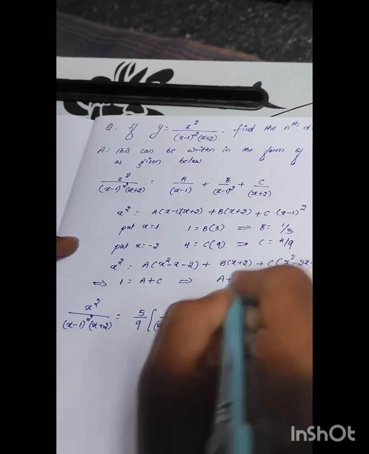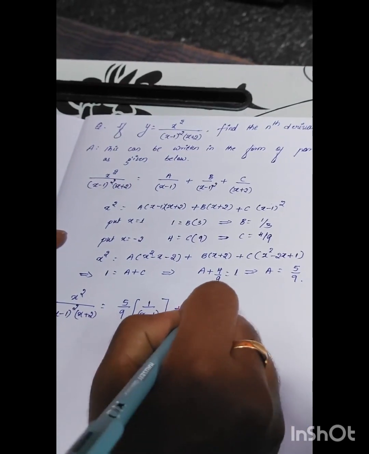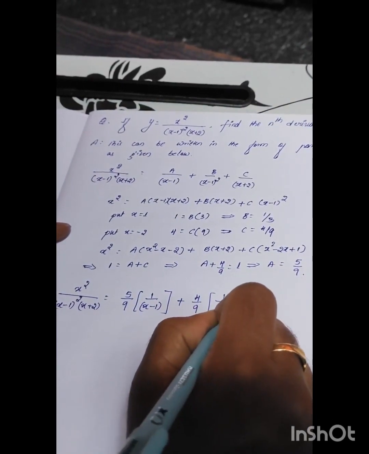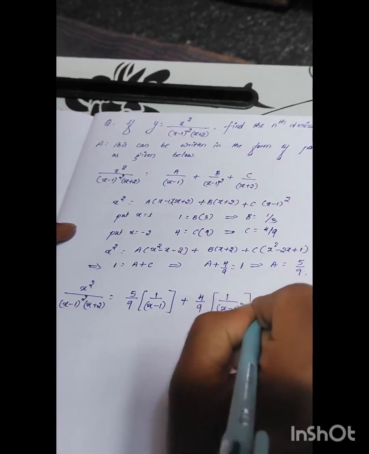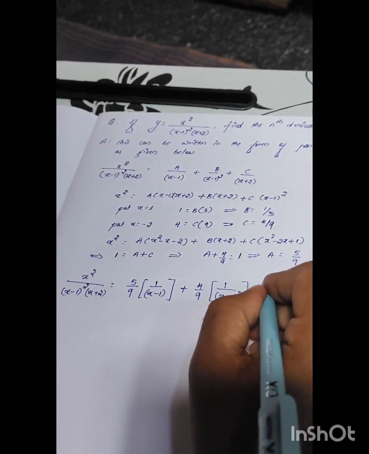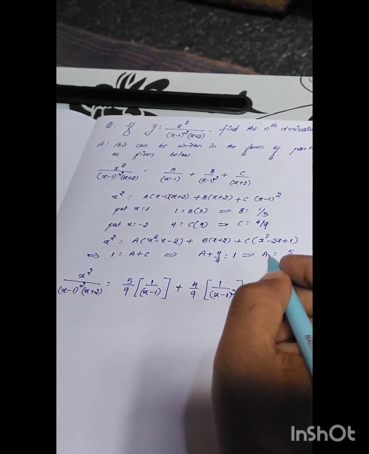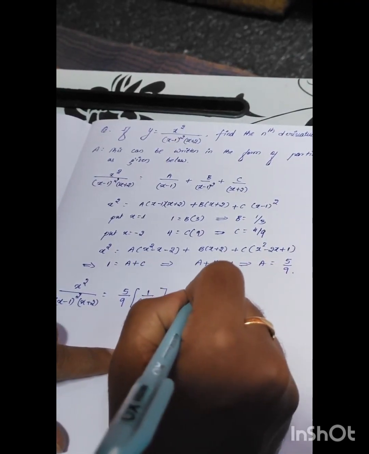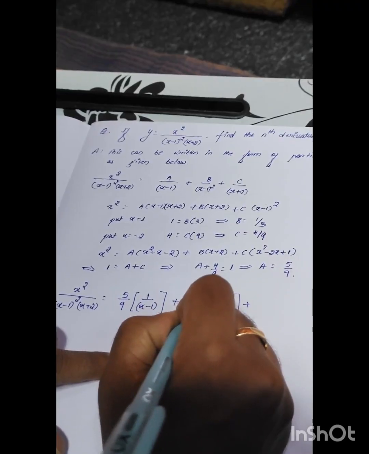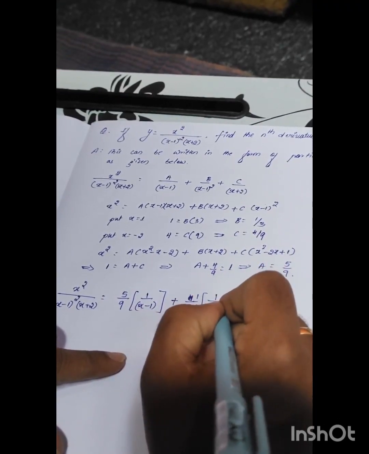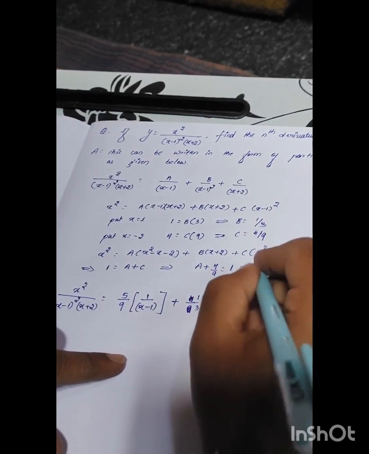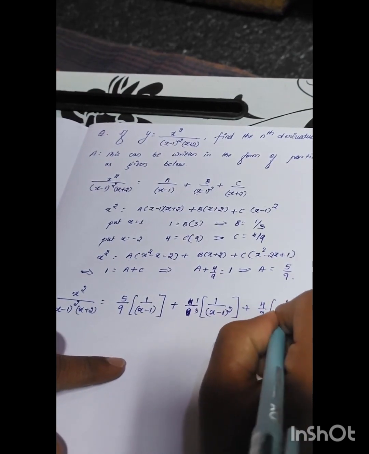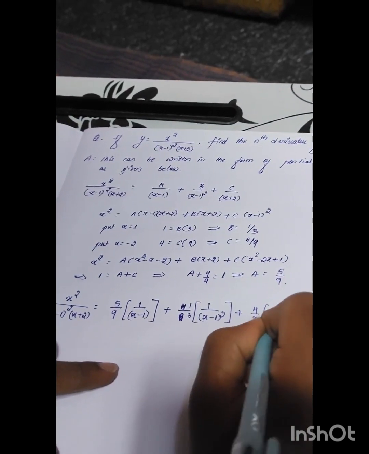And b value is 1 by 3, so let me write it as 1 by 3 into 1 over x minus 1 the whole square, plus c value is 4 by 9, so that will become 4 by 9 into 1 over x plus 2.